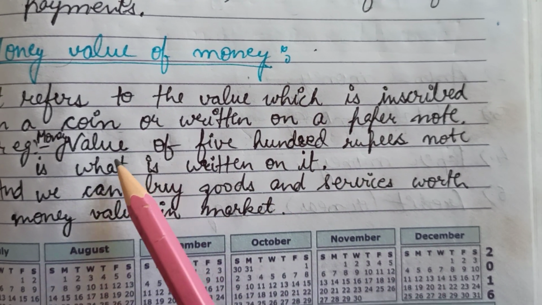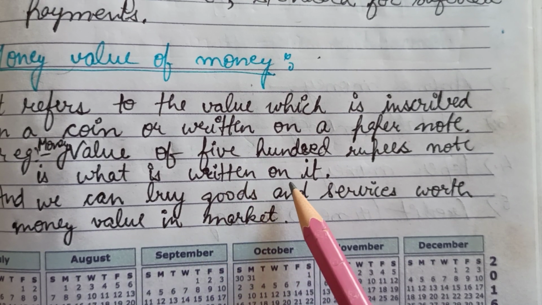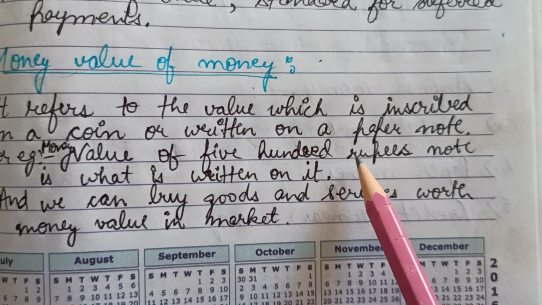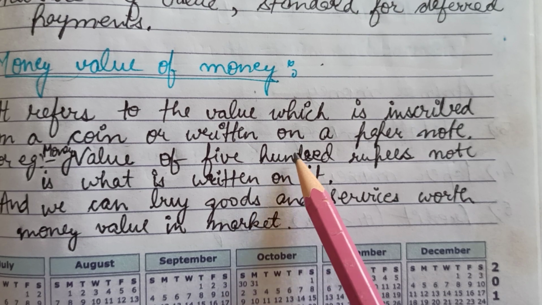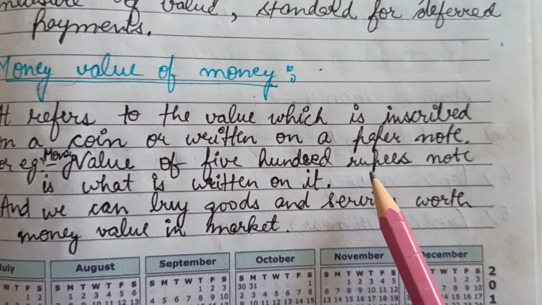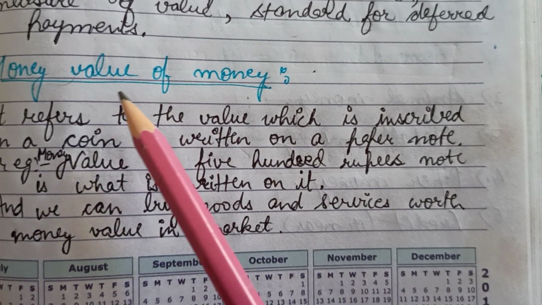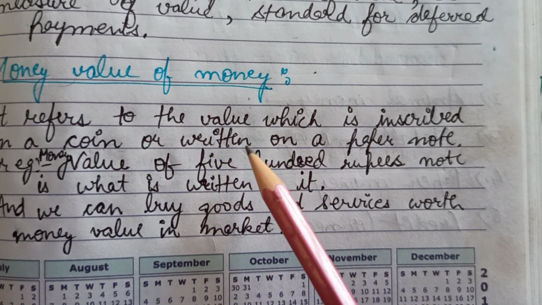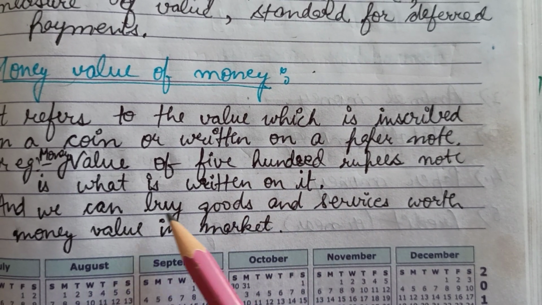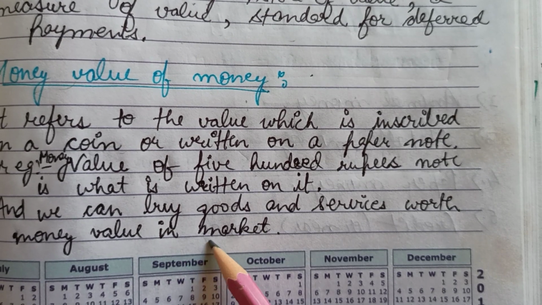For example, the money value of a 500 rupee note is what is written on it. Like if I am having a rupee 500 note and rupees 500 is written on that, which means that the value of that currency note is 500 rupees, or you can say the money value of a 500 rupee note is rupees 500, and we can buy goods and services worth that money value in the market.